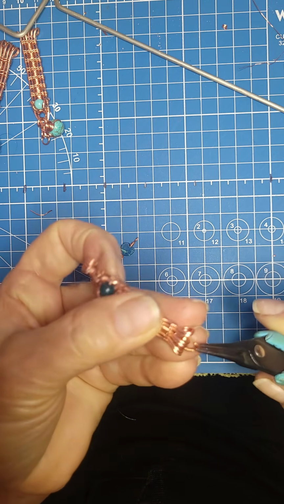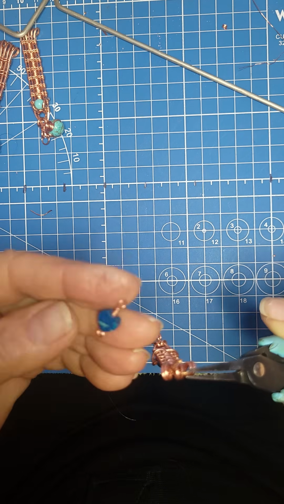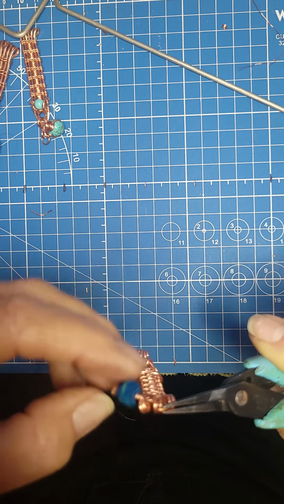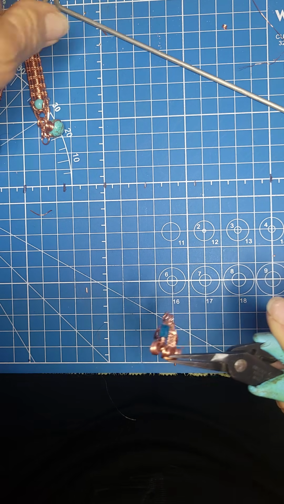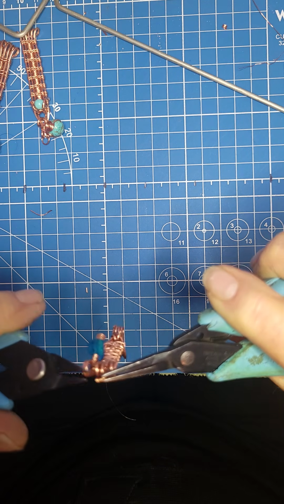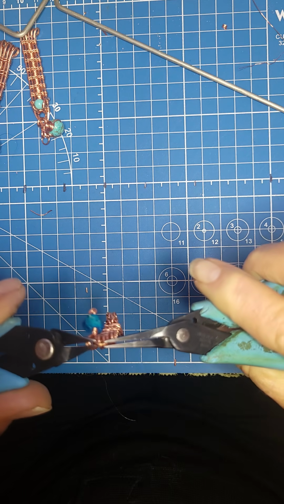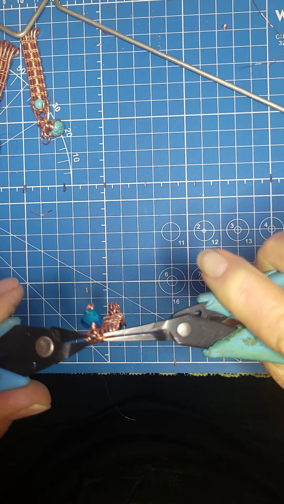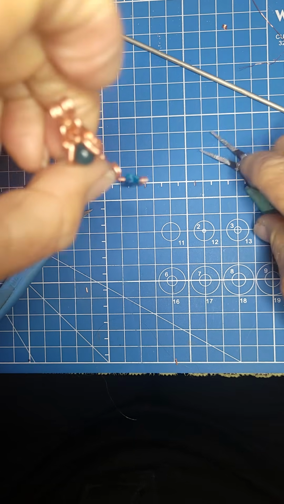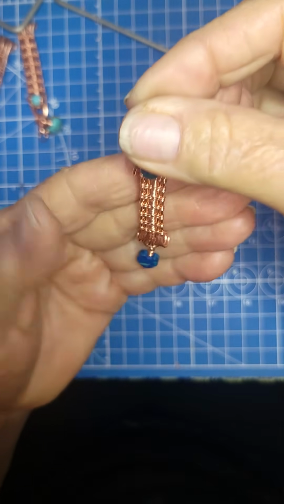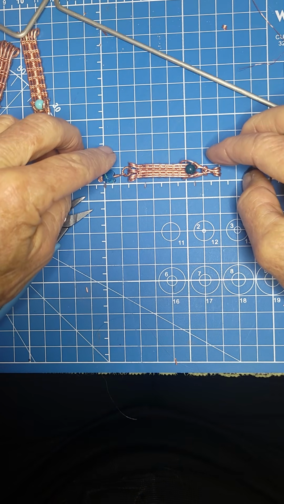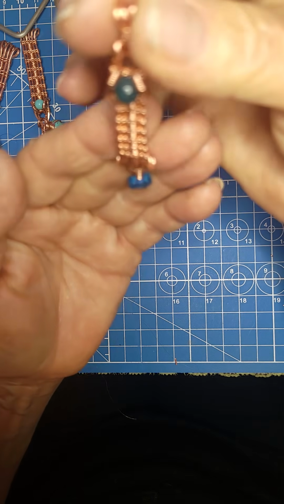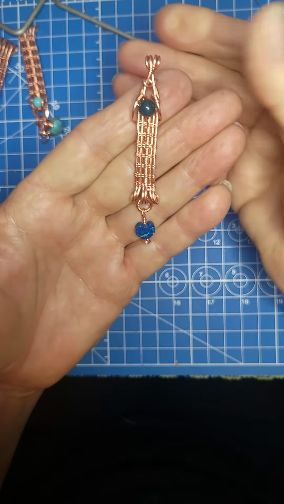Let's run this through here. Let's put on my piece. I need my short-jawed pliers. Okay, you guys, we're done. So this is going to be an adorable earring. It's going to measure about, looks like 2.5 inches. It's going to be gorgeous. It's just absolutely going to be gorgeous.